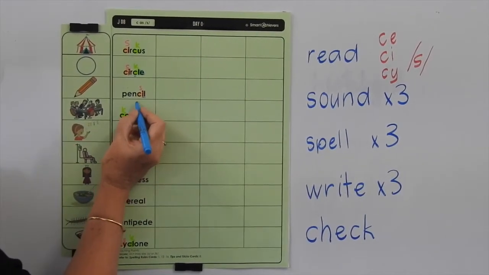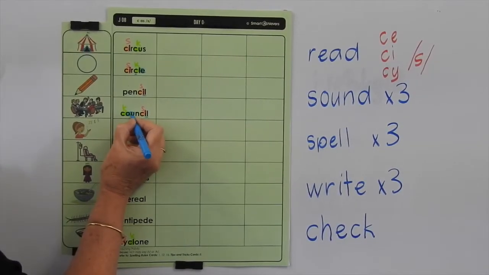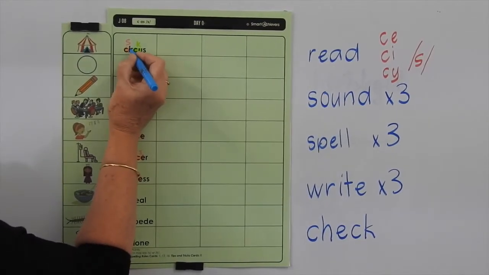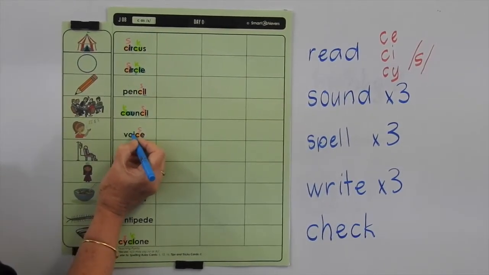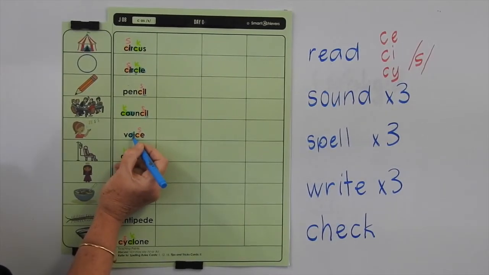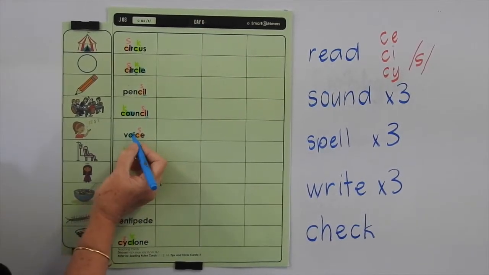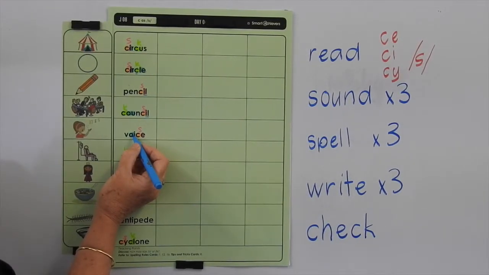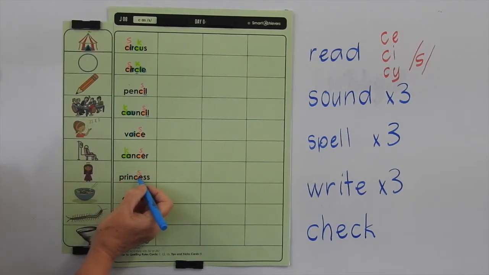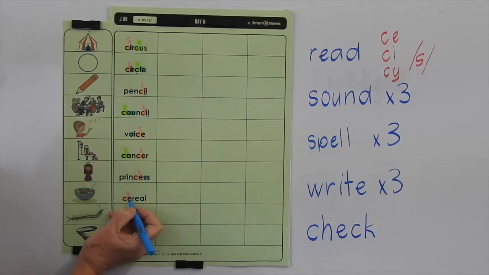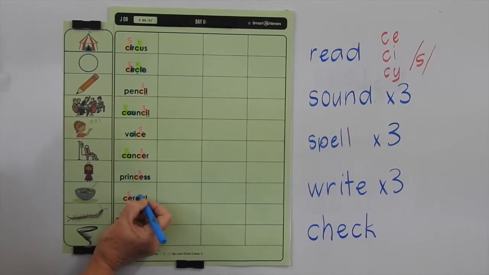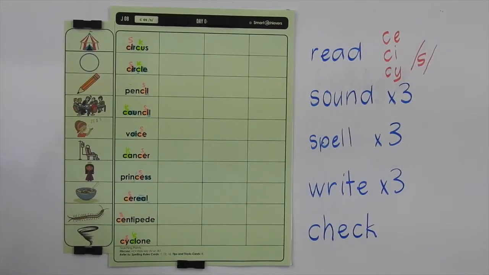Now as well as that, we've got the ow sound in council, and we've got the sound in circle and circus. In voice we've got the oi sound, we're using the oi because we wouldn't use oy, because we don't really like y's in the middle of a word or in the middle of a syllable. So cancer, princess, this syllable has a short sound, so we're going to have that double S on the end. We've got the long E sound made with the EA here. Because that's a long sound, we only put one L after it.